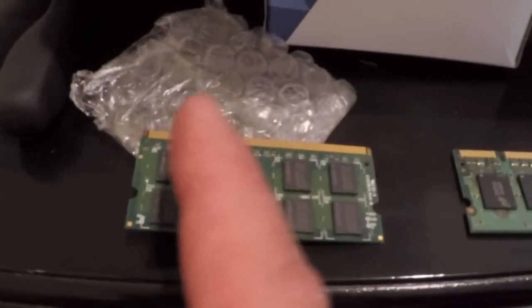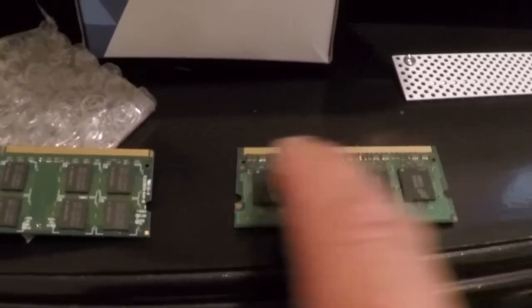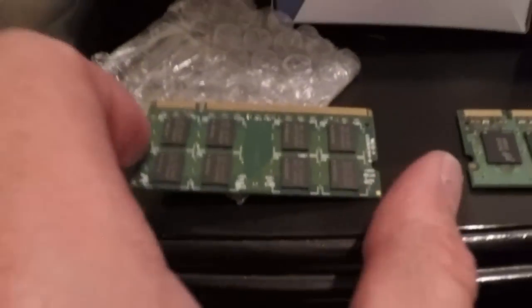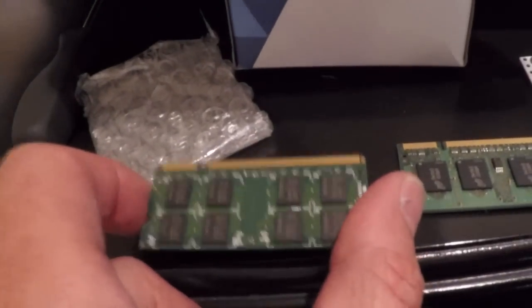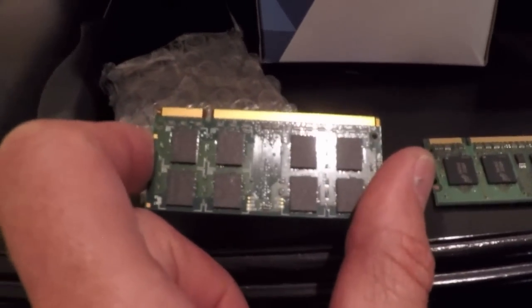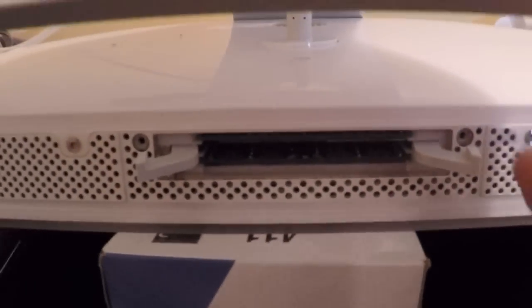For those of you who are morbidly curious, the side-by-side comparison, I make sure that the notch is on the same side. You see there's a notch there between the pins, and so that's how I know which way it goes in, because there are actually chips on both sides. And there are more devices on this one. So just toss them into the 2 slots.